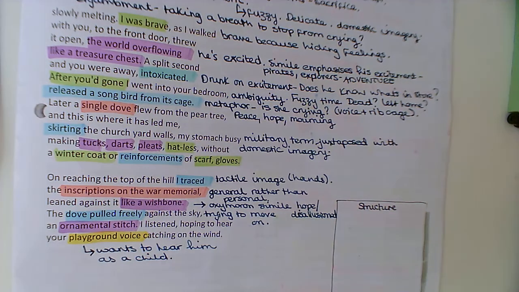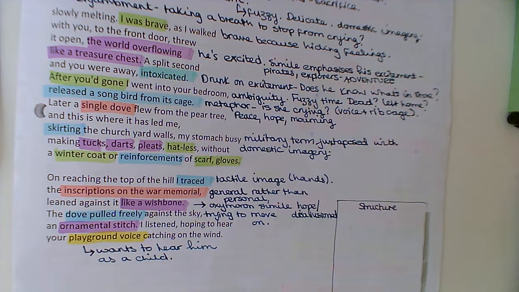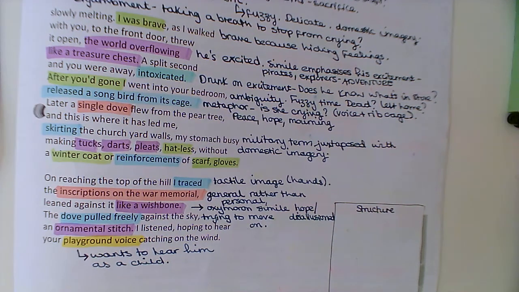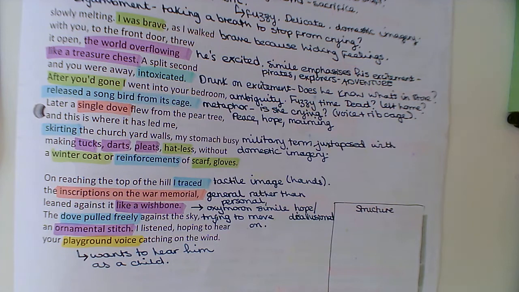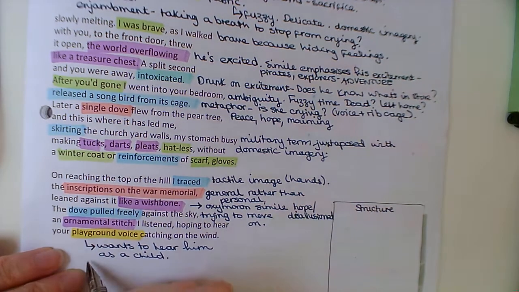Okay, now the implications of that line, there's quite a lot there, because it's a playground voice. She wants to hear him as a child. Now, logically, if she's missing him as an adult, she'd want him back as an adult. But instead, she wants him back as a child. And when we think about what being a child means, she wants to be able to take care of him.